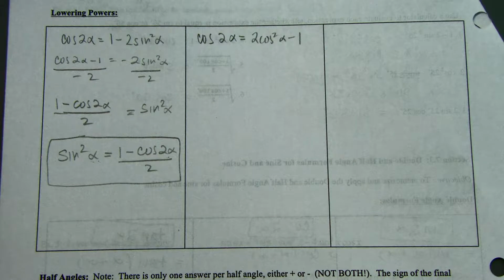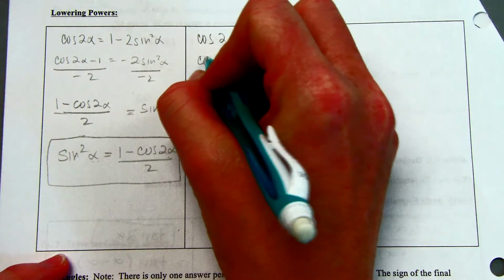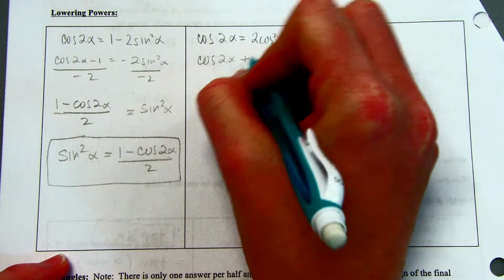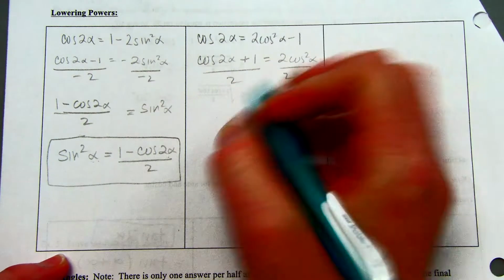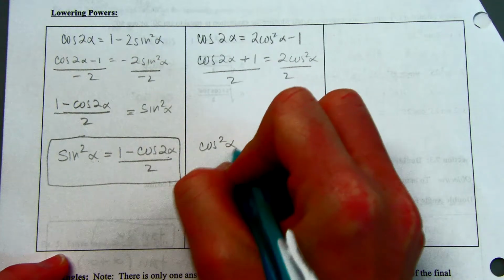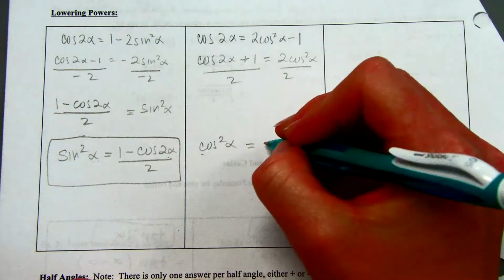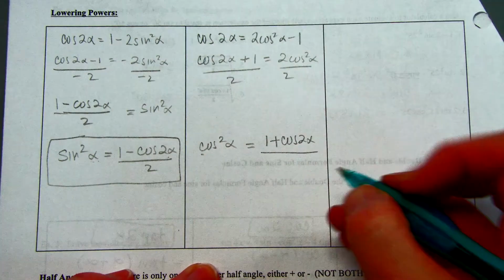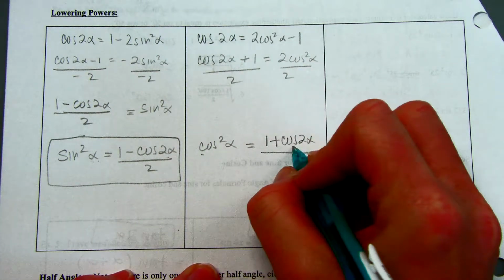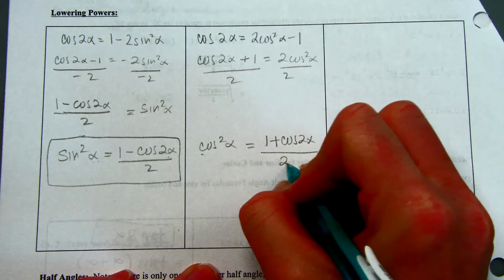We get the cosine squared by itself: cosine 2 alpha plus 1 equals 2 cosine squared alpha. Divide all terms by 2, and I'll reorder it as cosine squared alpha equals (1 plus cosine 2 alpha) over 2. Okay, so these are the two.